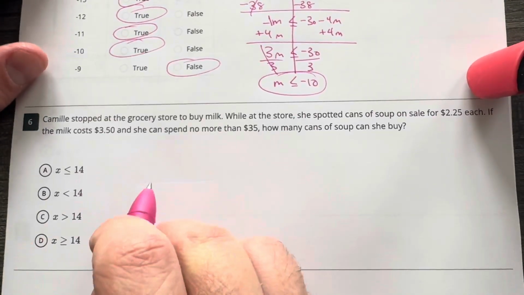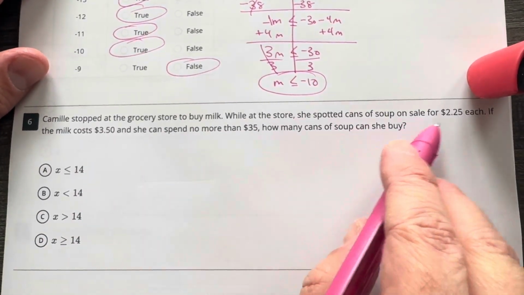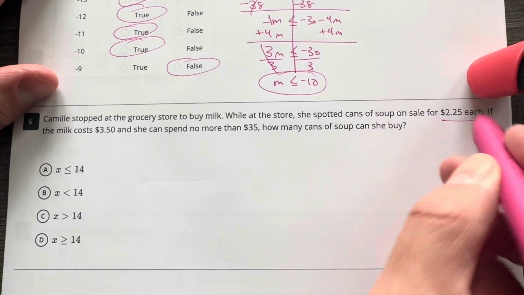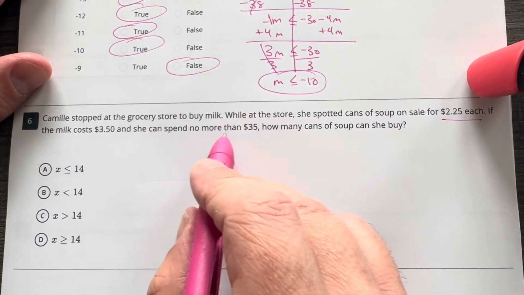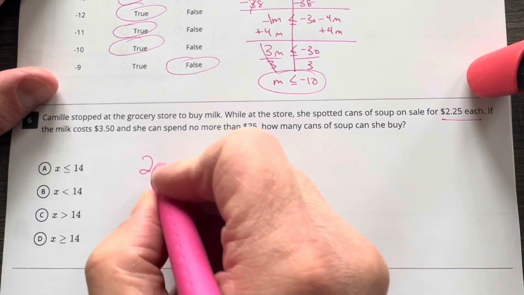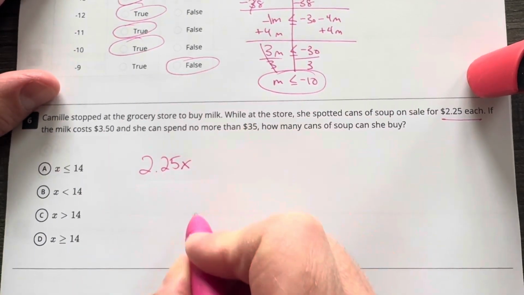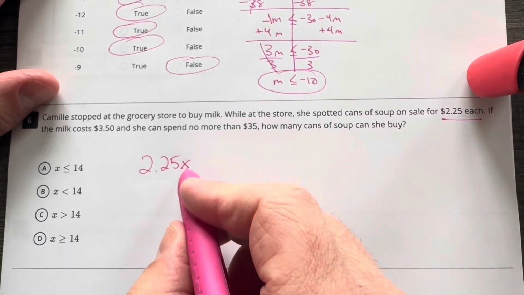Number 6. Camille stopped at a grocery store to buy milk. While at the store, she spotted cans of soup on sale for $2.25 each. If the milk costs $3.50 and she could spend no more than $35, okay, $2.25 each. Every time you see the word each, it's x.